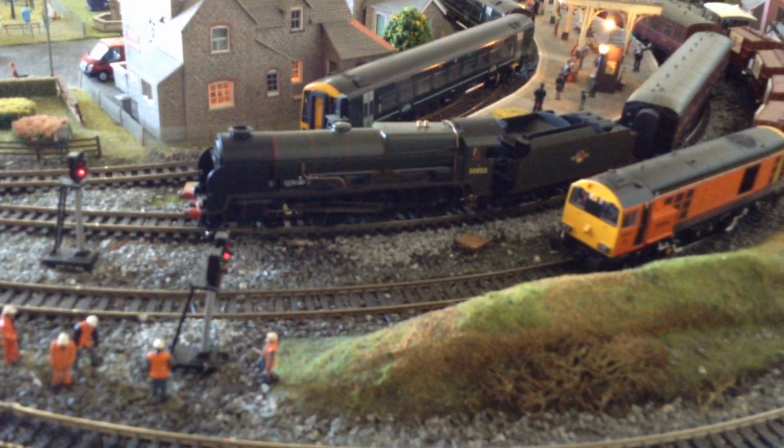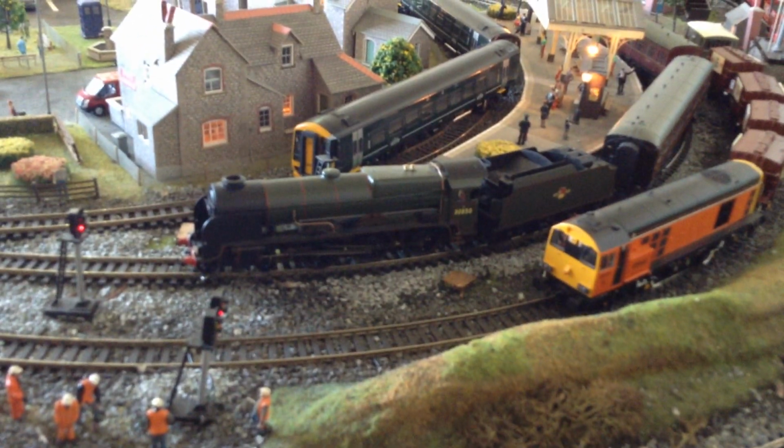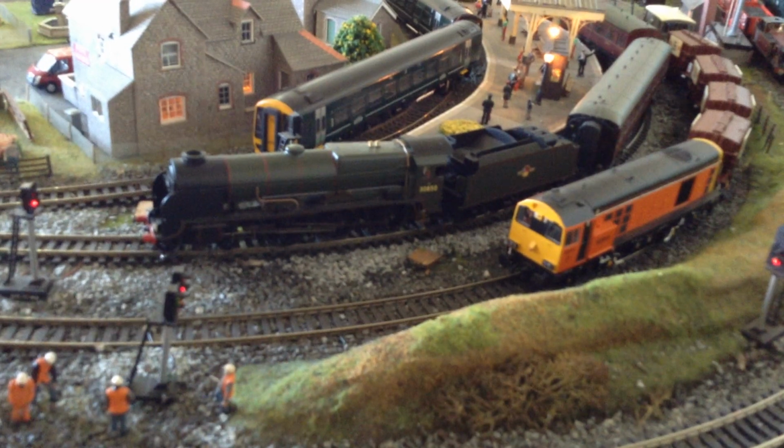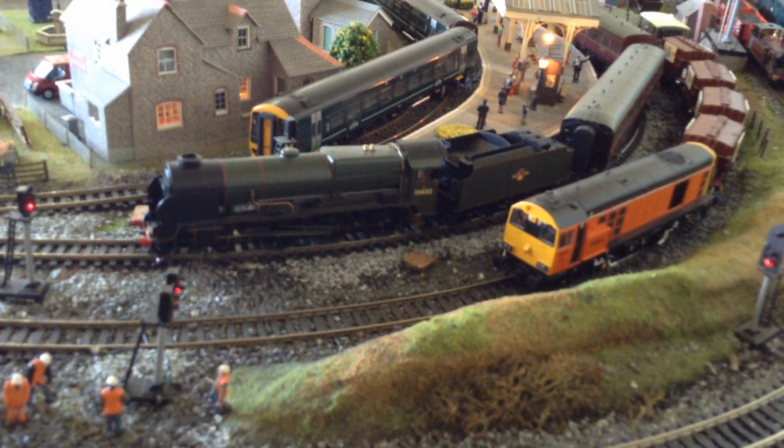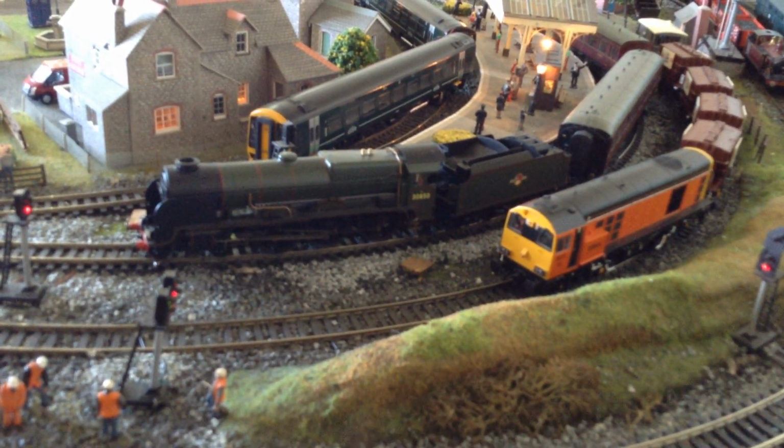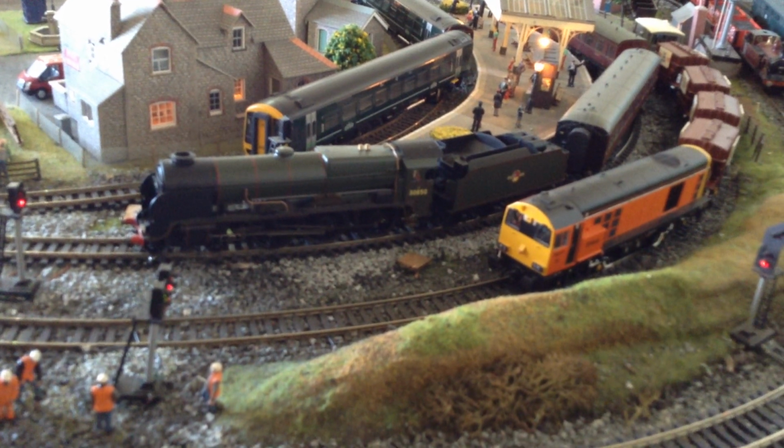Newquay only. This train is formed of 2 coaches. First class accommodation is located at the rear of the train. Please mind the gap when boarding this train.